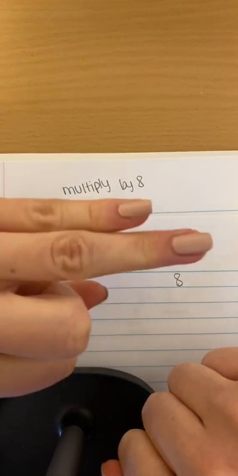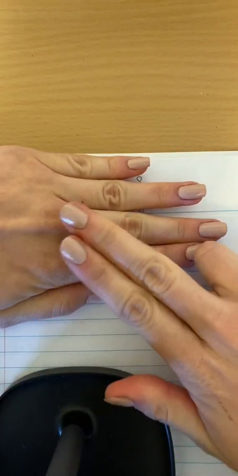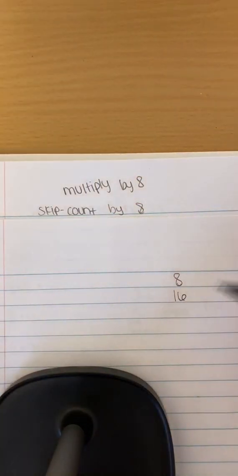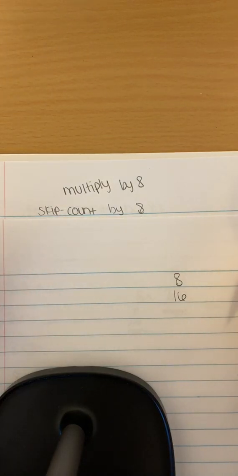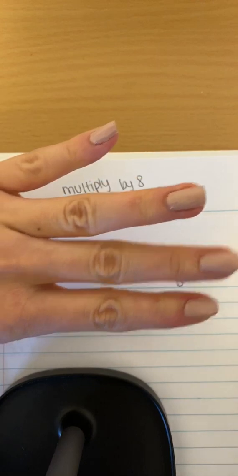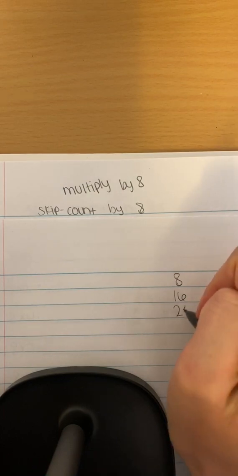8, 9, 10, 11, 12, 13, 14, 15, 16. So I counted up 8 fingers, which brought me to 16. So then if I want to go up 8 again, you can also do 17, 18, 19, 20, 21, 22, 23, 24. We went up by 8 again. And we're going to keep doing it all the way till we get to 80.